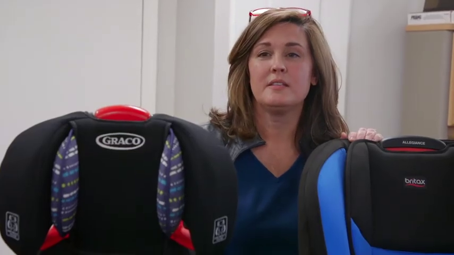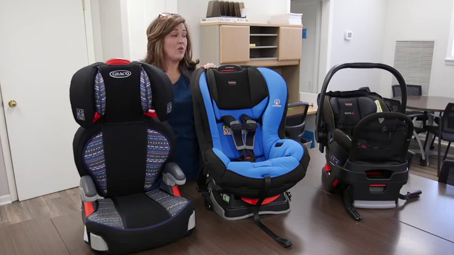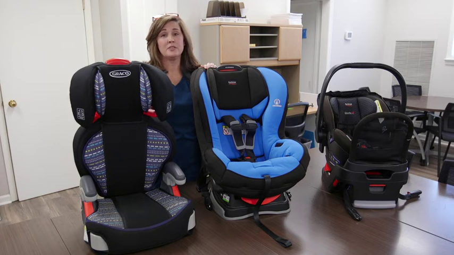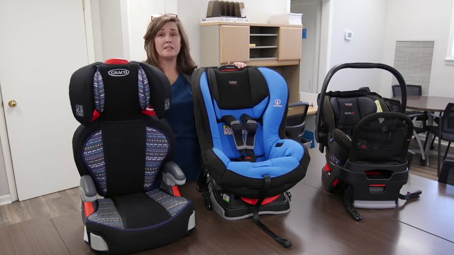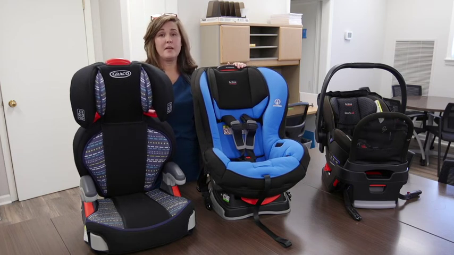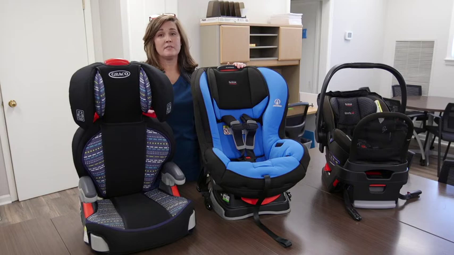Our second never is never put a child in the front seat of a car, or a car seat with a child in the front seat of a car. It is extremely dangerous. The car seats themselves have not been tested for the front seat, and with the airbags, it increases the risk of injury and death for an infant or child.